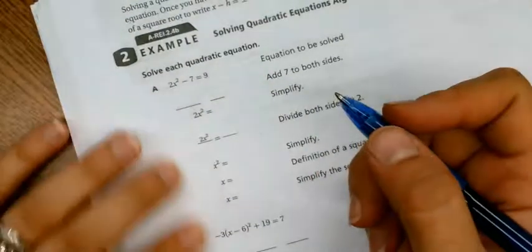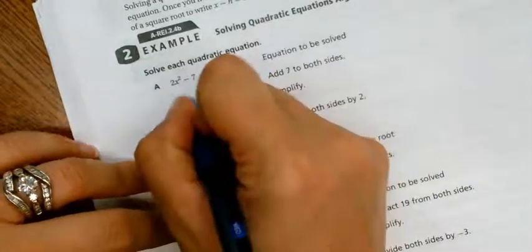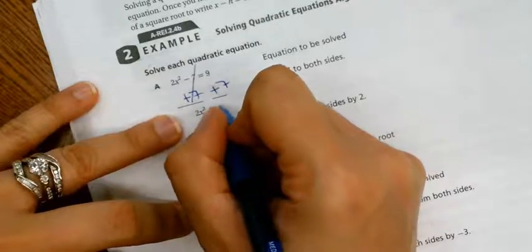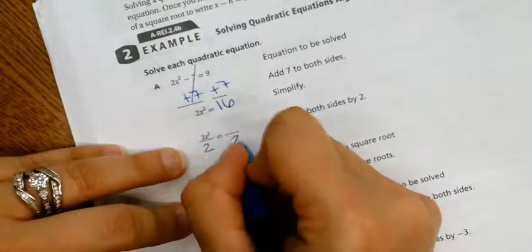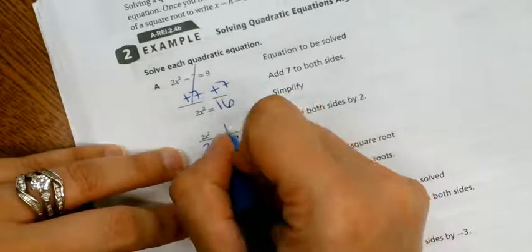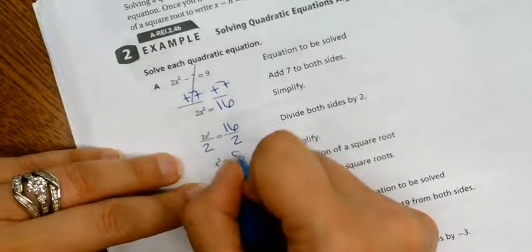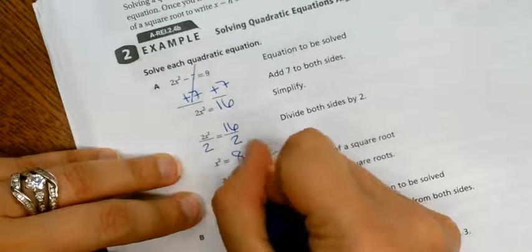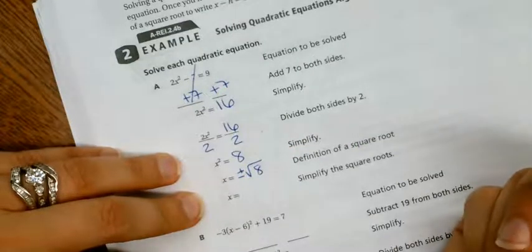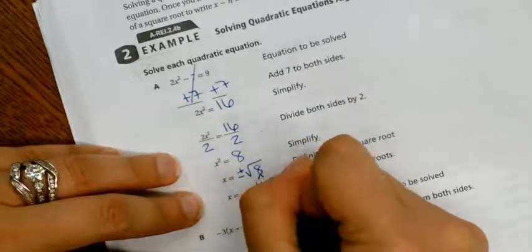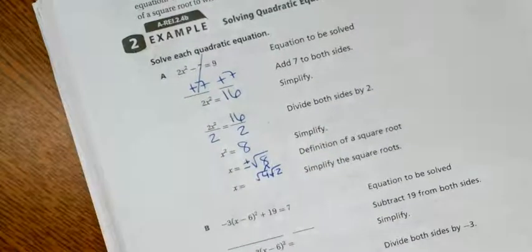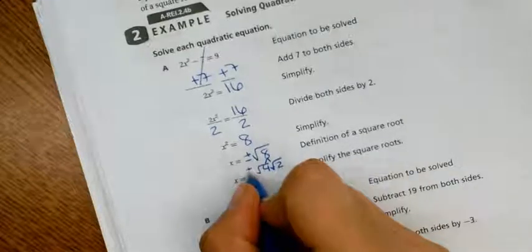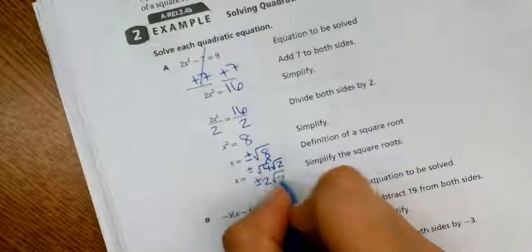All right, so we're going to add 7 to both sides, and we get 2x squared equals 16. We're going to divide by 2 on both sides, and 16 divided by 2 is 8. Square root both sides, positive, negative, square root of 8. Well, what is the square root of 8? 4 times 2, right? The perfect square that goes into 8. 3 squared is 9. 9 is too big. 2 squared is 4. 4 does go into 8. So it's the square root of 4 times the square root of 2. The square root of 4 is 2. So it's 2 rad 2. Positive, negative, 2 rad 2.